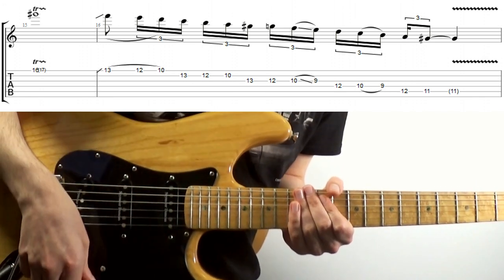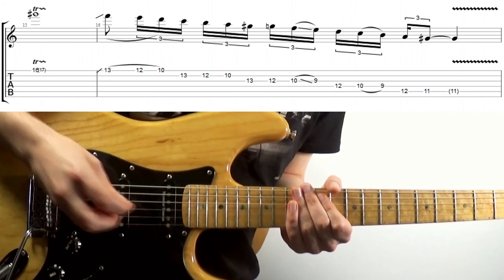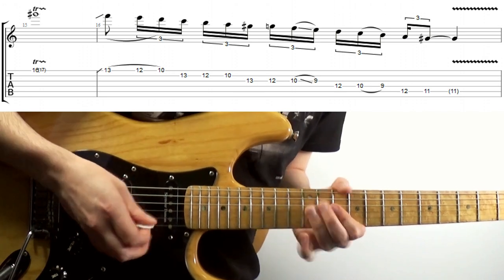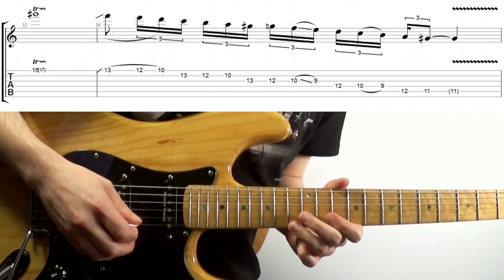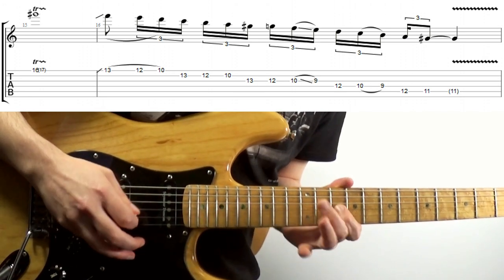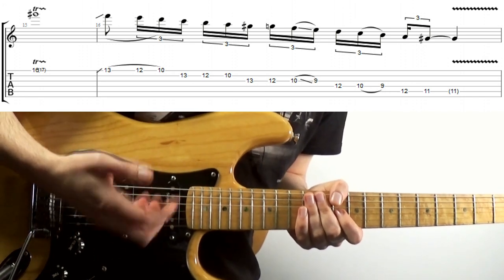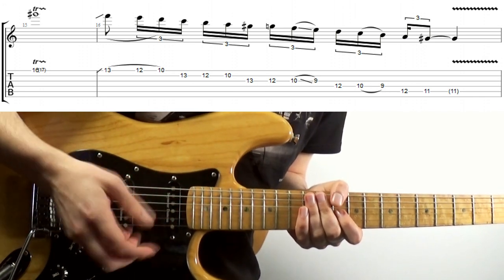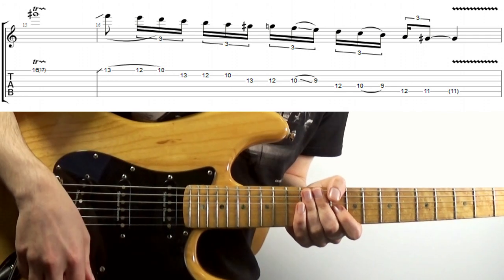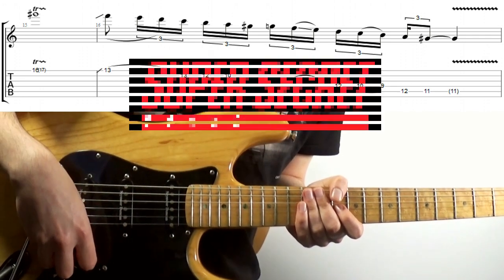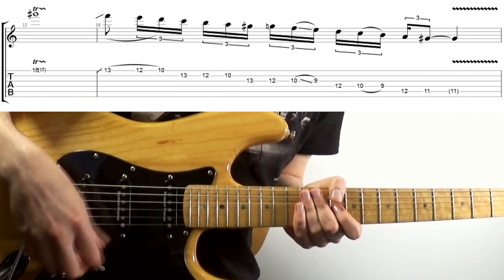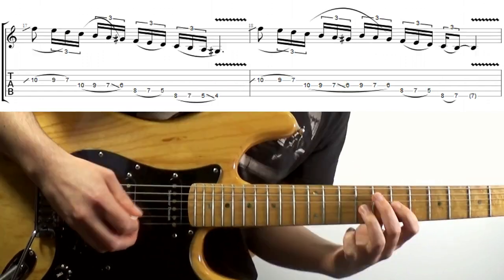So a point to highlight here, consider using that flat 3rd from time to time, particularly if it makes the fingering easier like it does here. If you use it too much, it will just sound like Phrygian or a bit weird, but used here and there it can be pretty cool. Tell you what, let's do some bonus licks as well. So some legato variations of this basic idea could be like this.